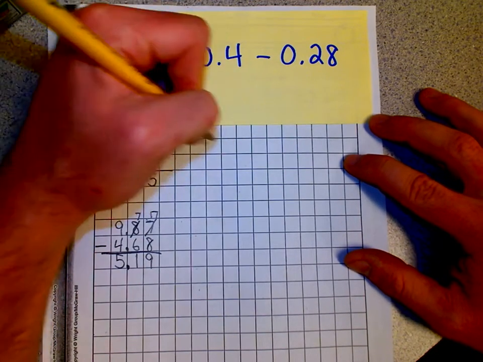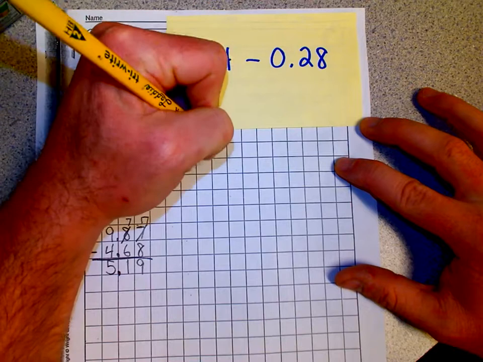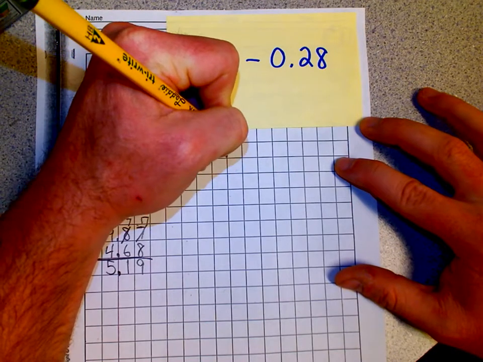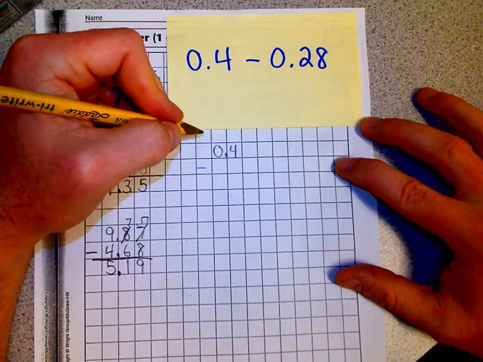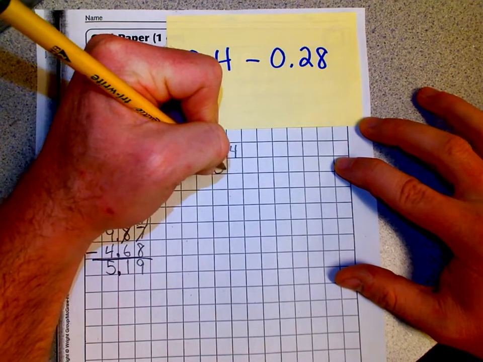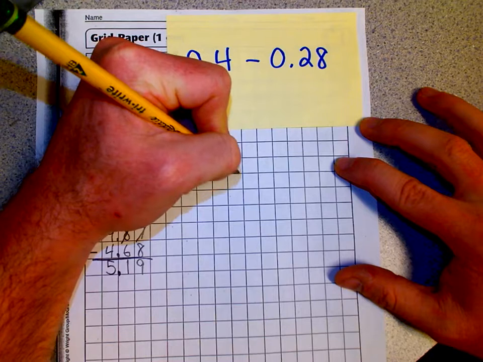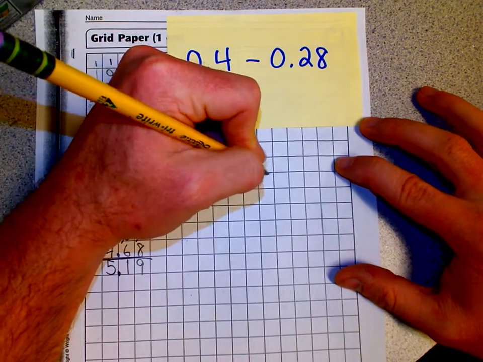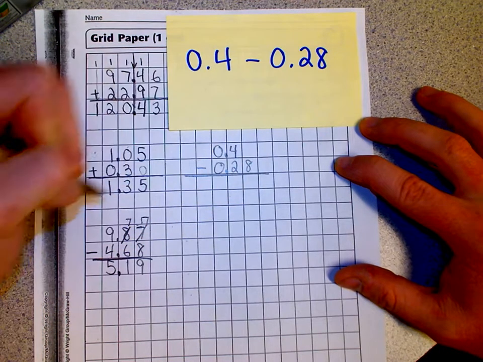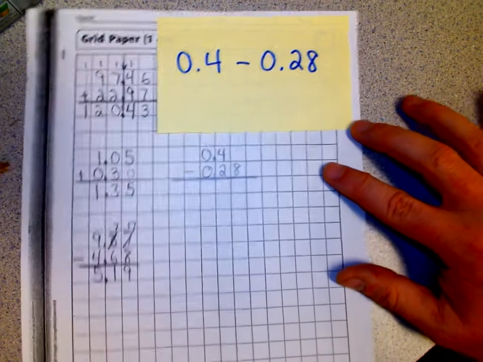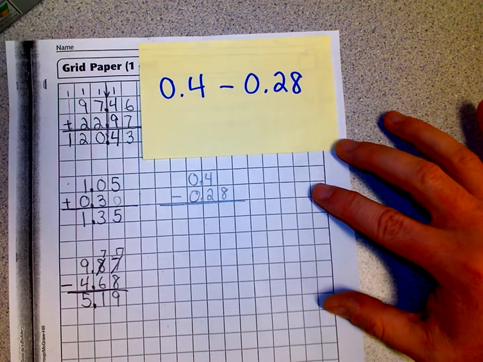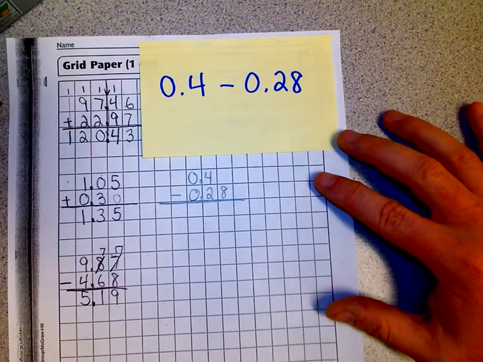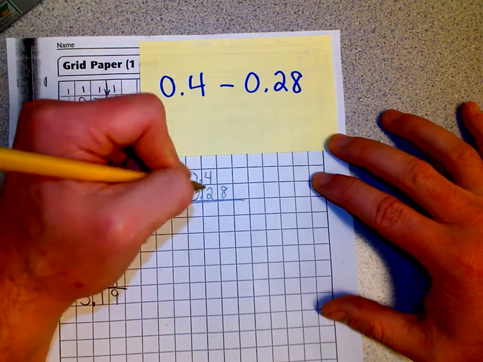So I'm going to set that up over here. 0.4 minus 0.28. Okay, now this is a funny looking problem, but we're going to get through this together. Now, the first thing I want to do is, again, bring down my decimal.